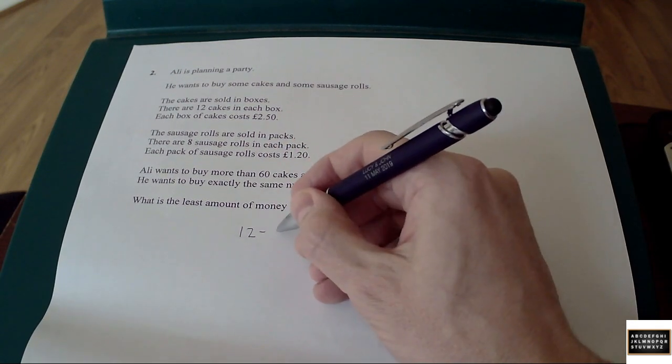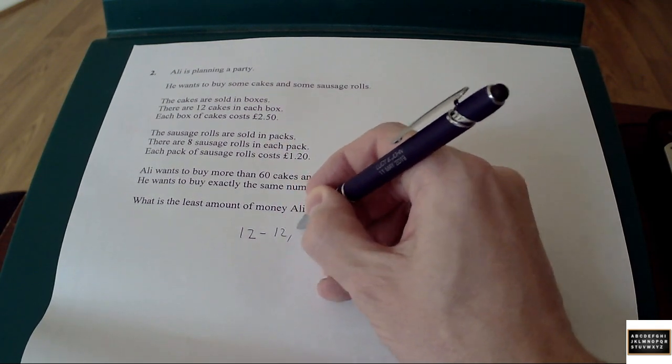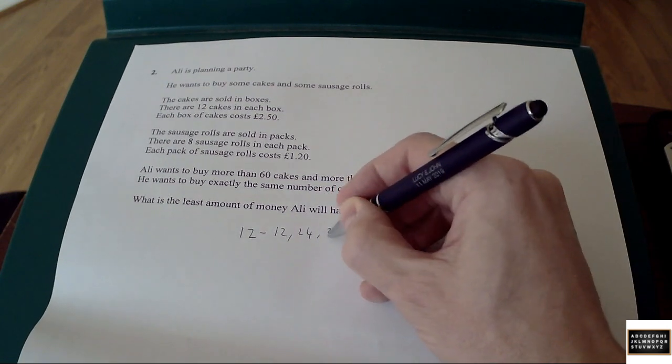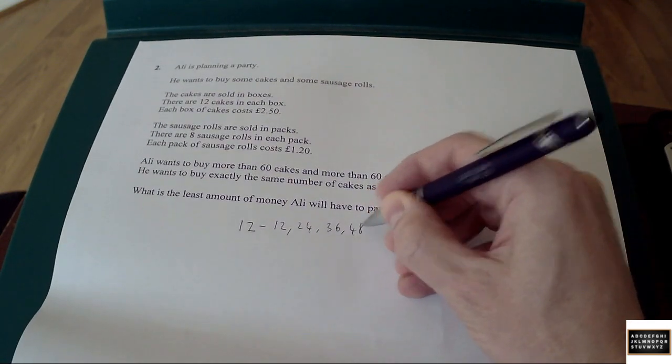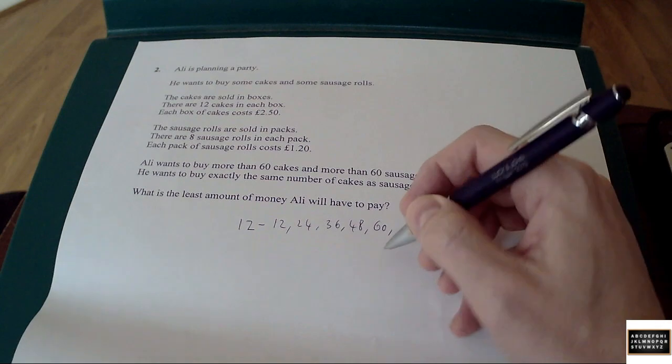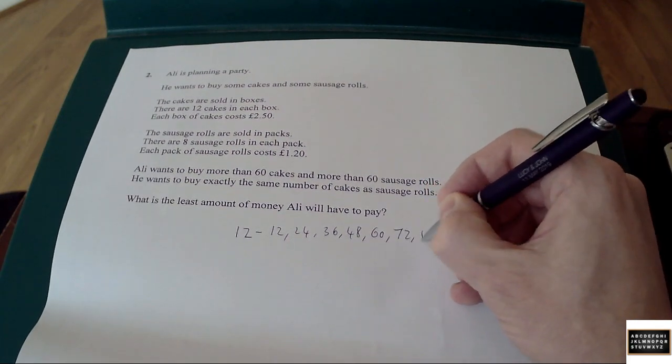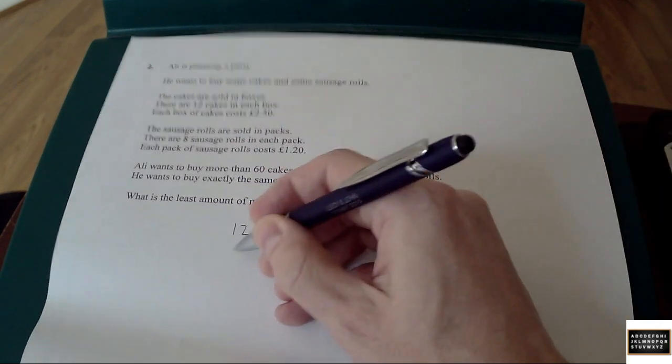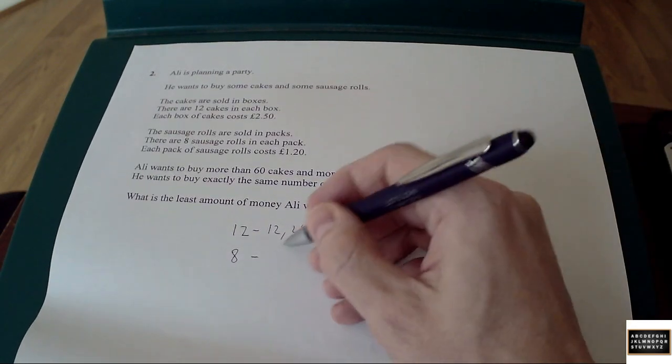So we're going to list the first few multiples of 12. So 12, 24, 36, 48, 60, 72, 84, and so on. And again with 8, list out the first few multiples of 8.